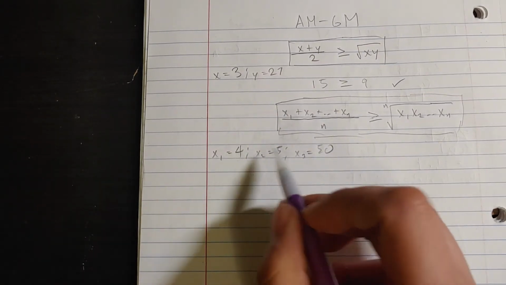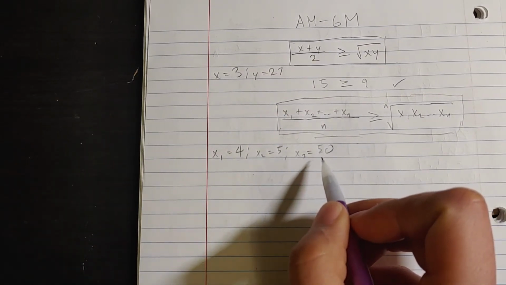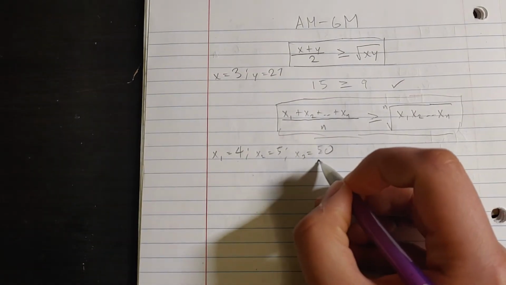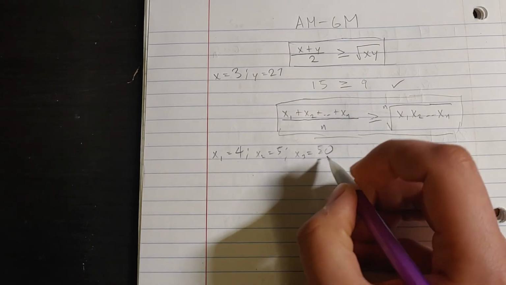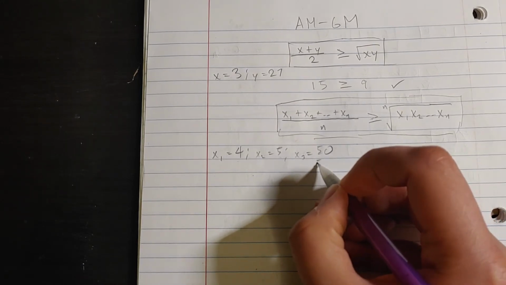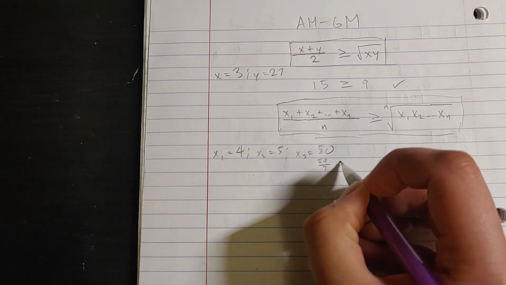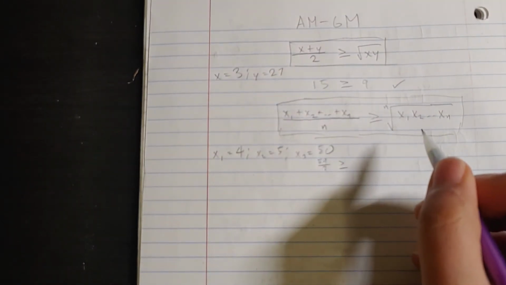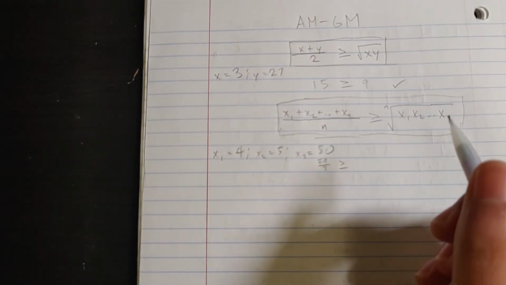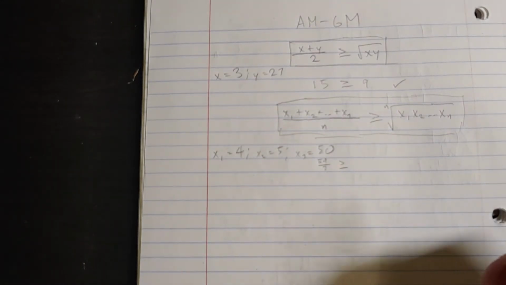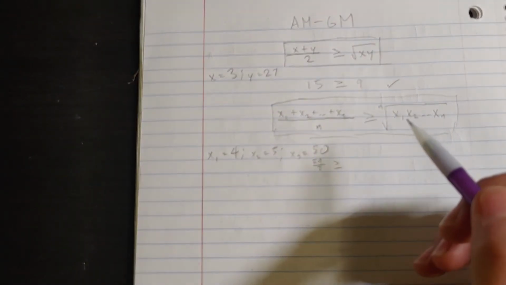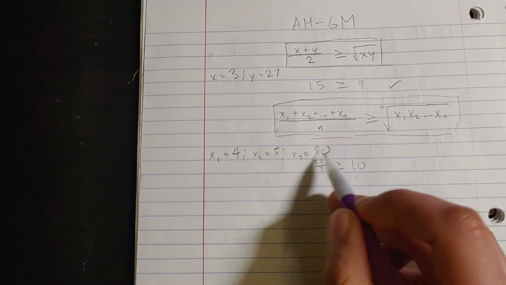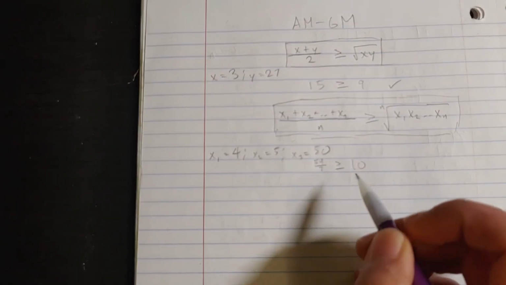The arithmetic mean of 4, 5, and 50 is 59 over 3, which is just less than 20. And the geometric mean, on the other hand, is equal to the cube root of 4 times 5 times 50. What is that? That is simply the cube root of 20 times 50, which is the cube root of 1000, which is equal to 10. And recall this was almost 20, so this is certainly greater than 10.